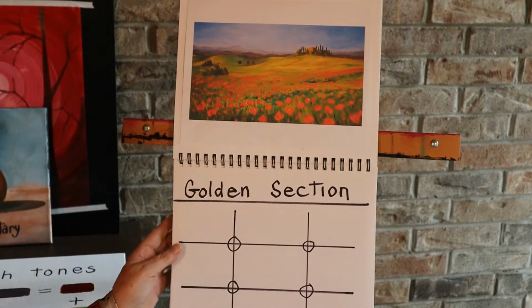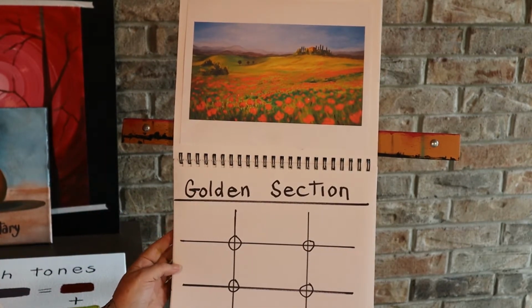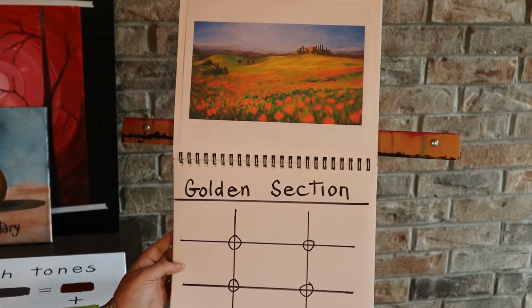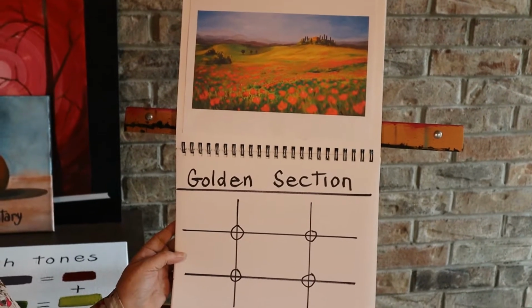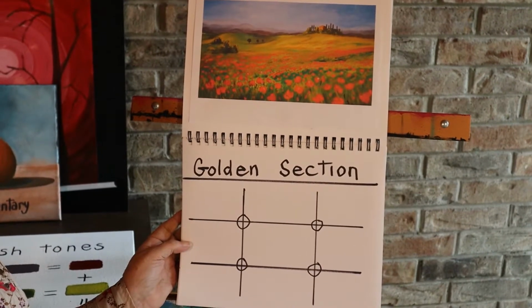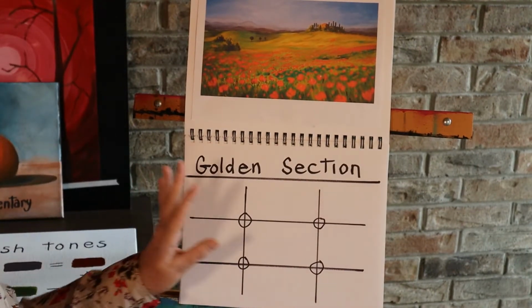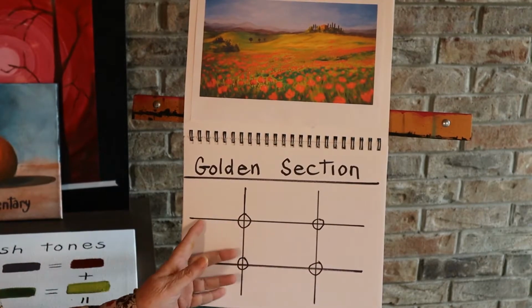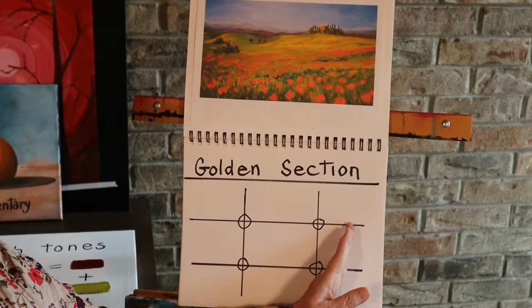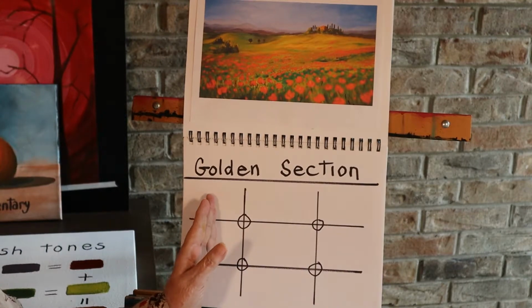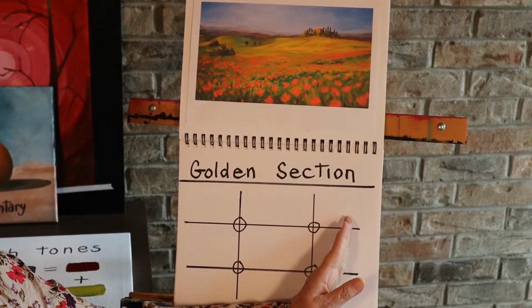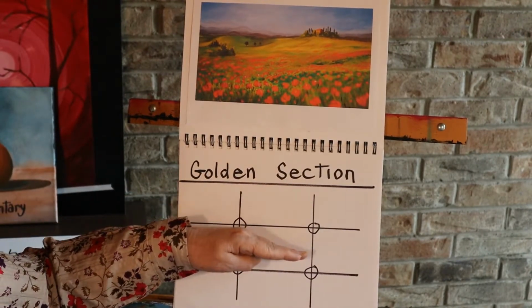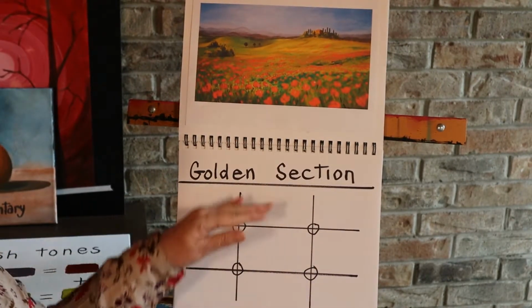And the last one I would like to show you is called the golden section. Most people know about this. I mean, it's everywhere, and it's very popular for painters because it works. What you do with the golden section is take your canvas and you divide it up in thirds. So you've got a third here, and a third here, horizontally. You also have a third, and a third horizontally and vertically.